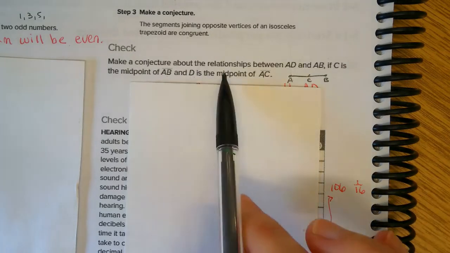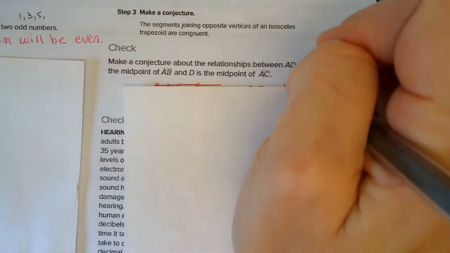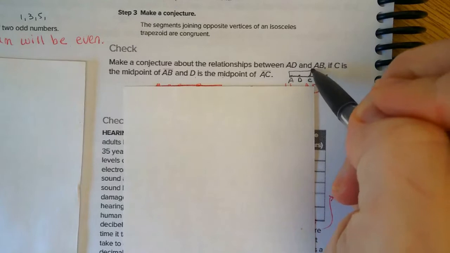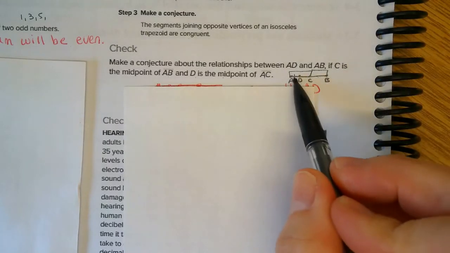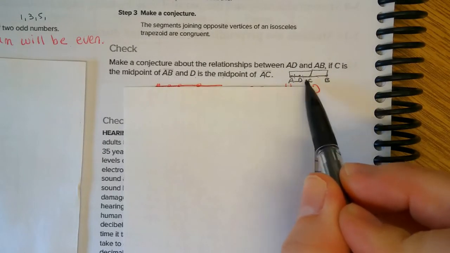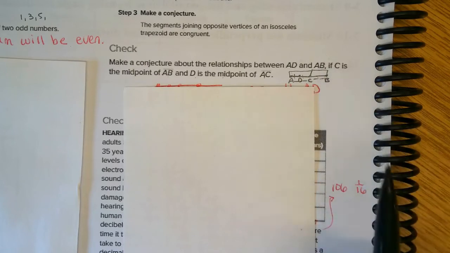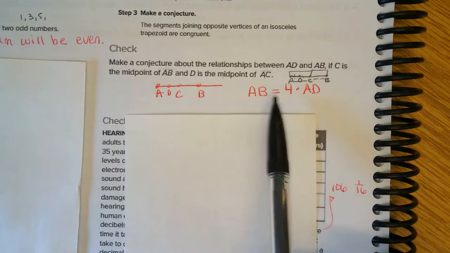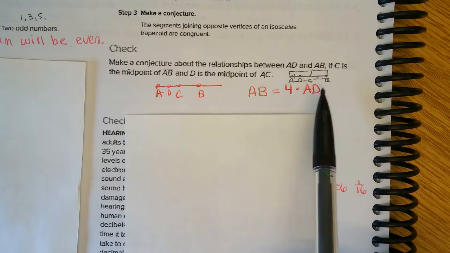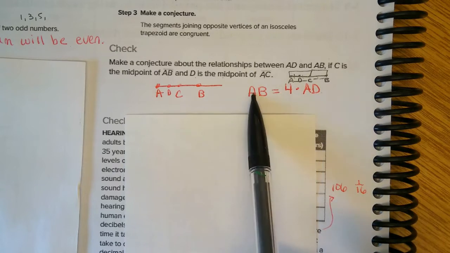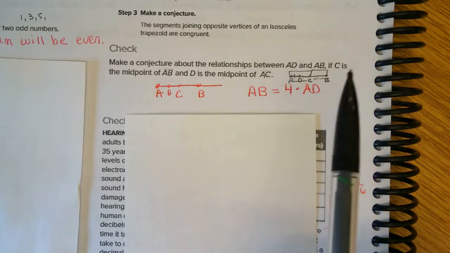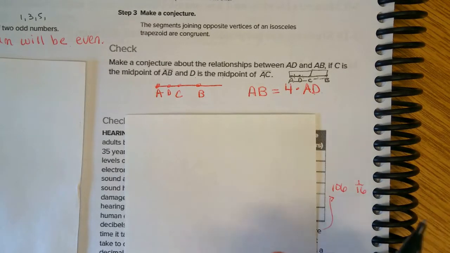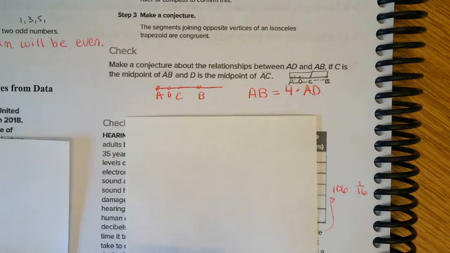Thank you. D is the midpoint of AC, so I put D as the midpoint here. So if these two distances are equal and these two distances are equal, I would also know that these two chunks would fit over here. So how I wrote it was that my conjecture is I can do 4 times the length of AD to equal the full length of AB. You also could say that AD is 1/4 of AB. So 2 different ways to write the same thing.